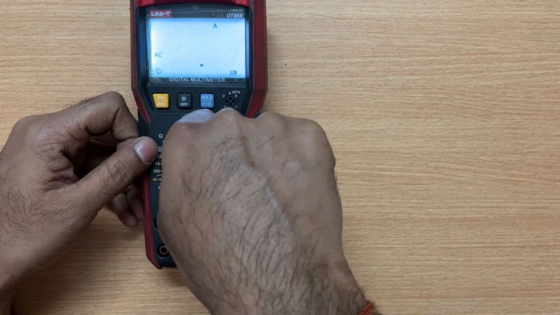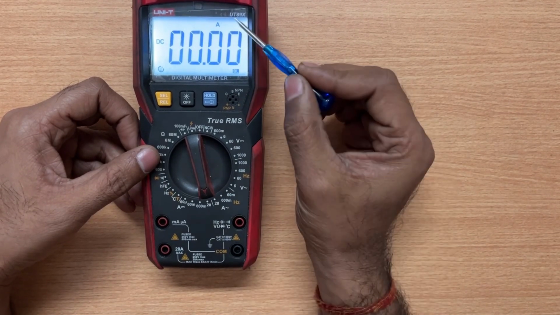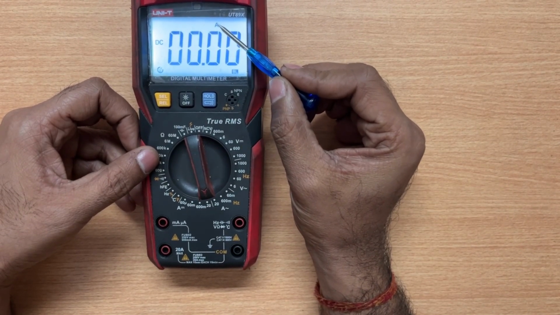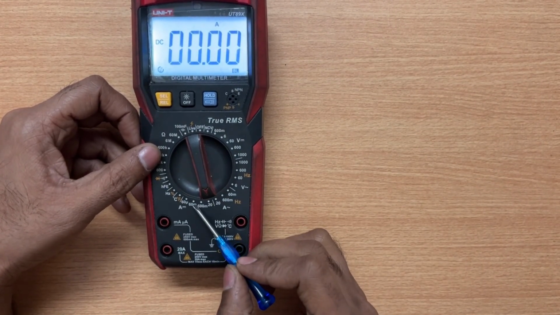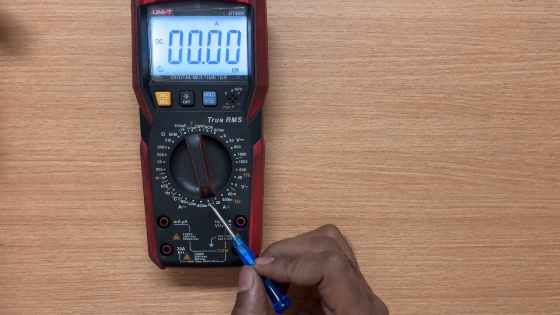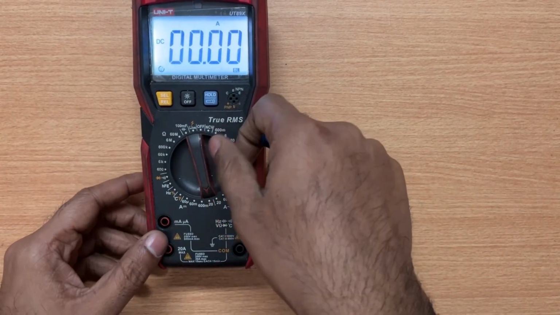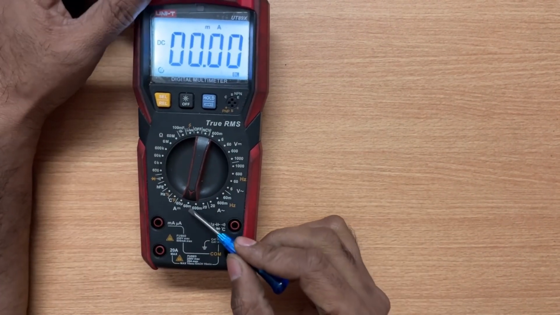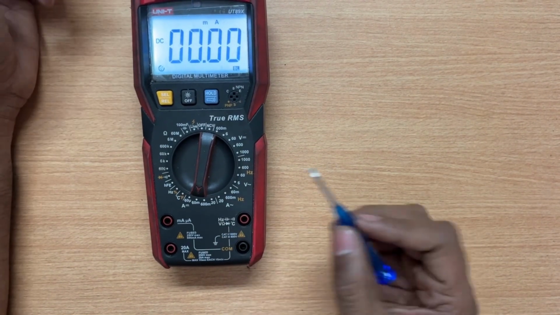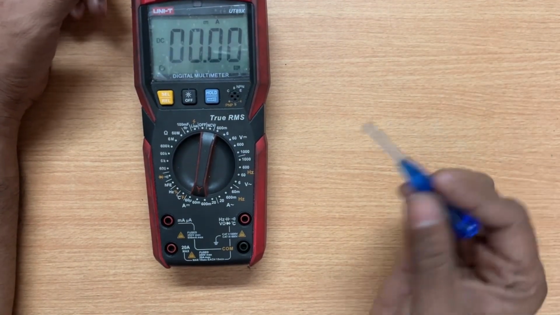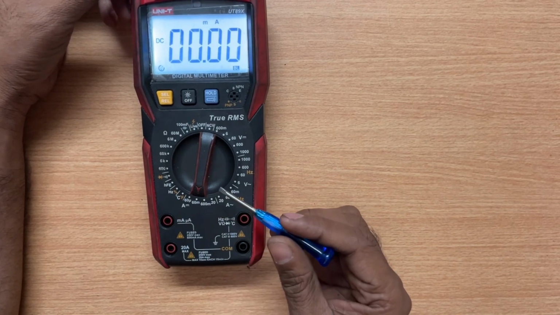See, I have selected 20 in a DC range. So it is showing A with a DC range. And if you want to measure milliamp, most of the time you have to measure 4 to 20 milliamp. So you have to select 60, because 60 is the lowest range here to measure milliamp, and if you want to measure 4 to 20, this is the best range to select here.